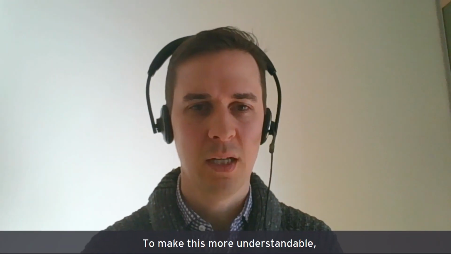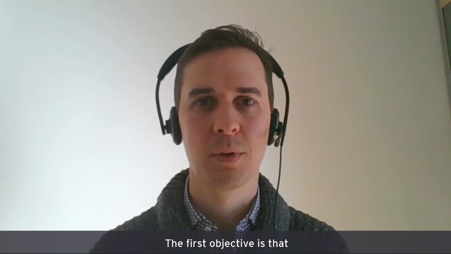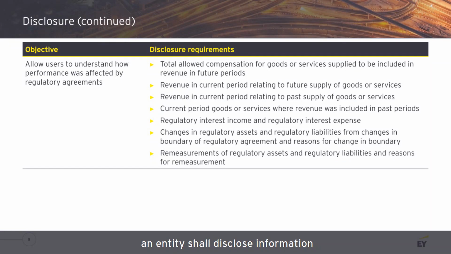Thanks, Giorgio. To make this more understandable, the ED proposes three specific disclosure objectives. The first objective is that an entity shall disclose information that enables users to understand how the entity's financial performance was affected, because part of the total allowed compensation for the goods or services supplied in one period was or will be included in determining the regulated rates and hence included in revenue for goods or services supplied in a different period. To achieve this objective, an entity shall disclose in the notes the components of regulatory income or regulatory expense mentioned on this slide. Giorgio, what's the second objective?